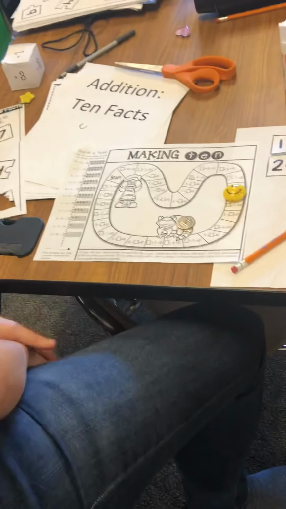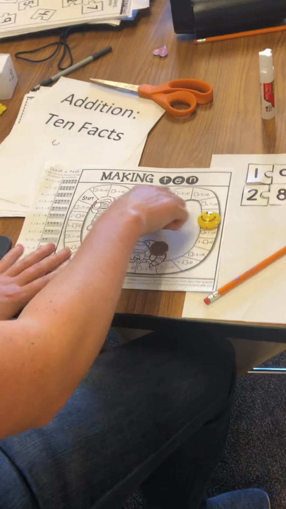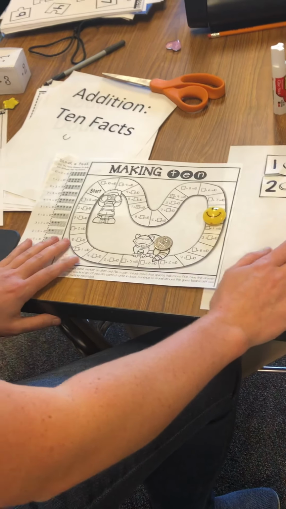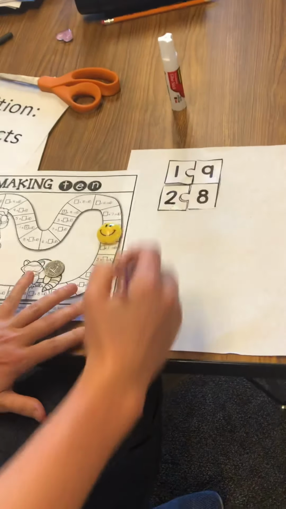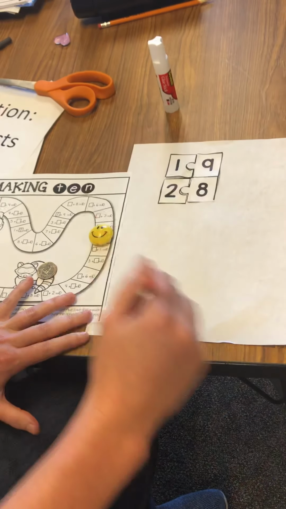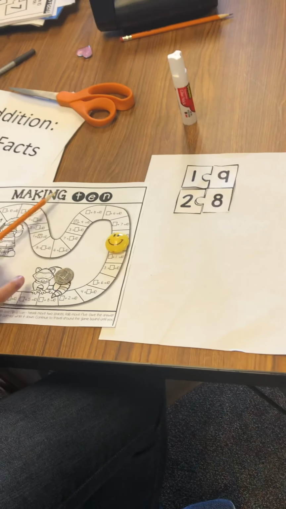So today is our big one about making tens. Very important for us to know. And when you finish this activity over here, this is the one that you are going to be taking a picture of and showing it to me.